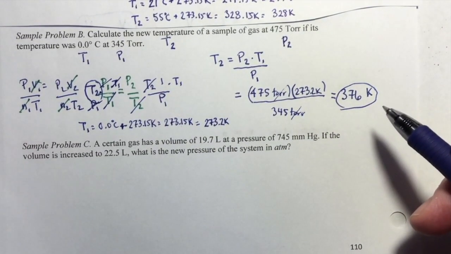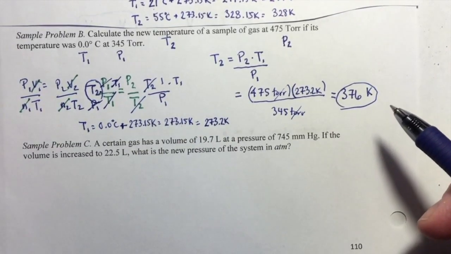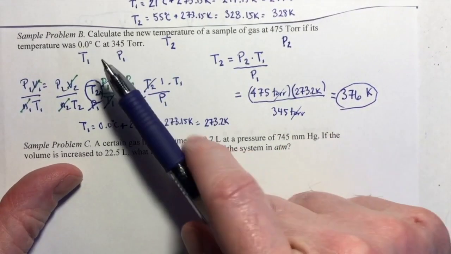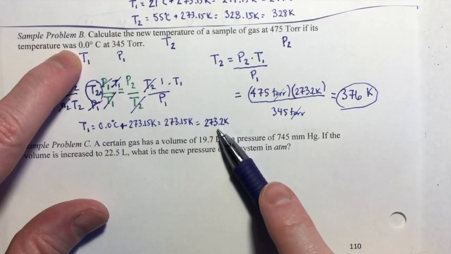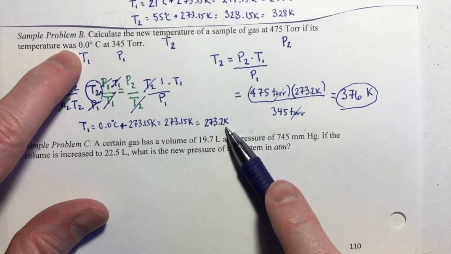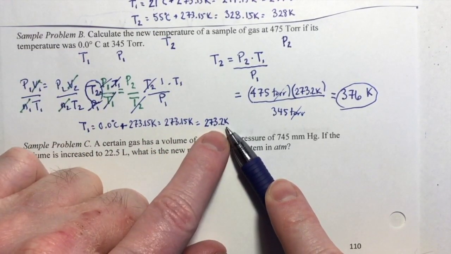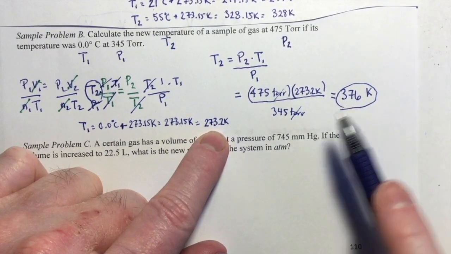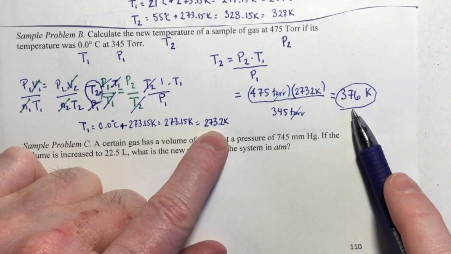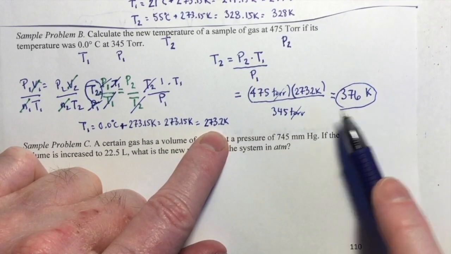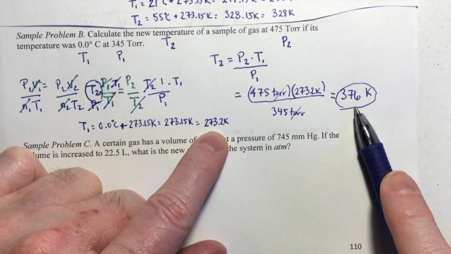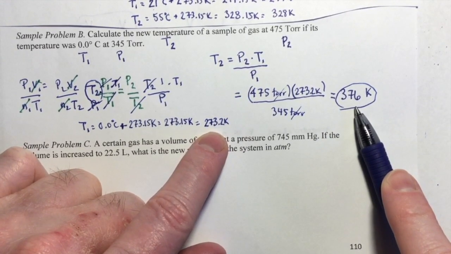Well, let's make sure that this makes sense. I have taken a gas, and it started out at this initial temperature, 273.2 kelvins. And I've increased it to some temperature. It looks like that's an increase of maybe 50% in temperature, from 273 to 376. Not quite 50%, maybe 40% or so.